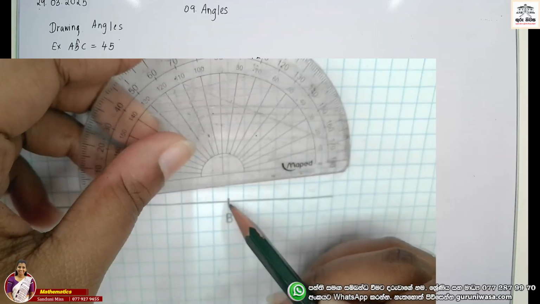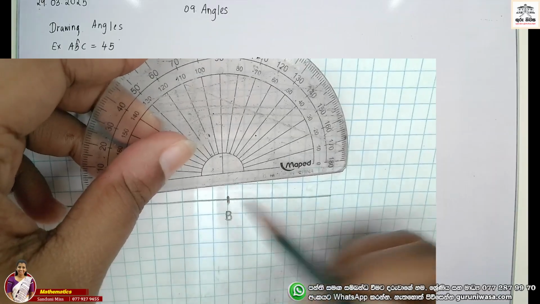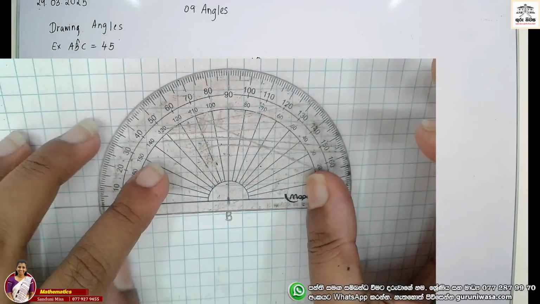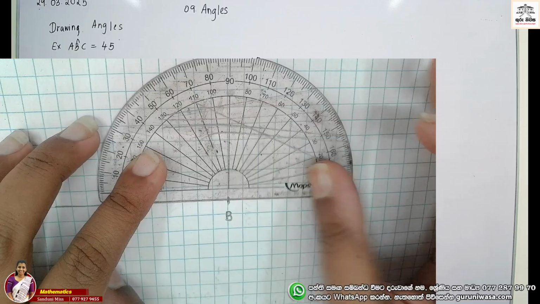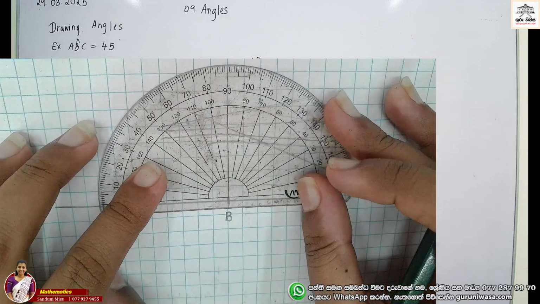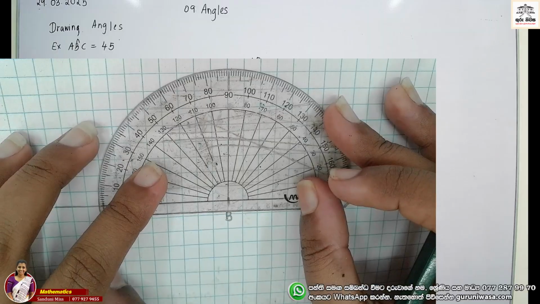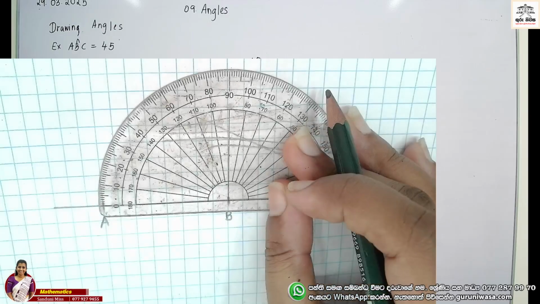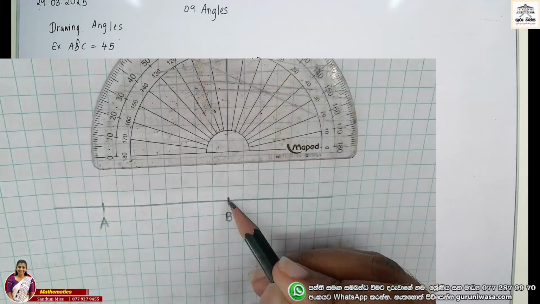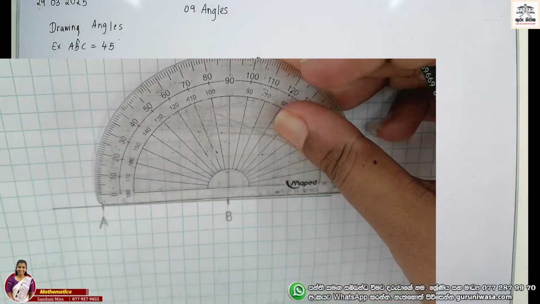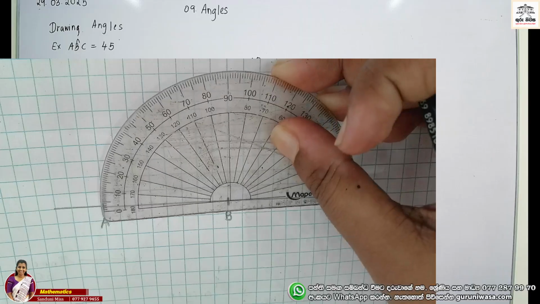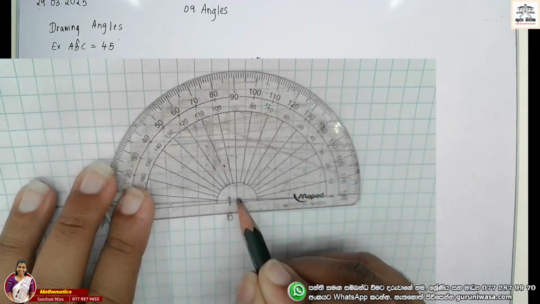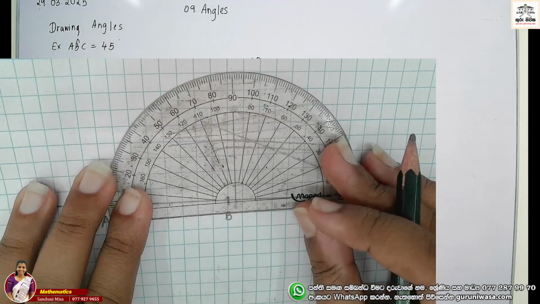The origin should be on this point. It's not like this, right? The baseline should be on the line which we drew, and the origin should be here.